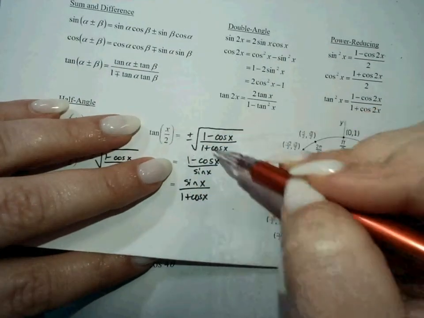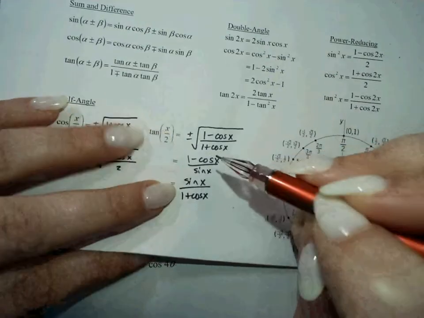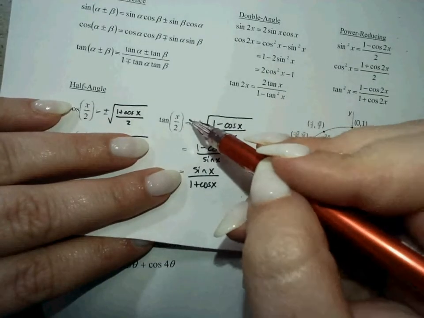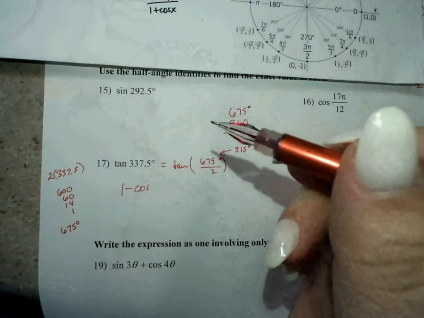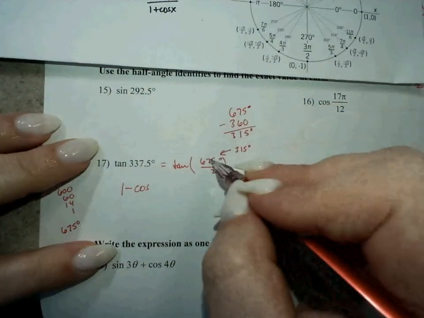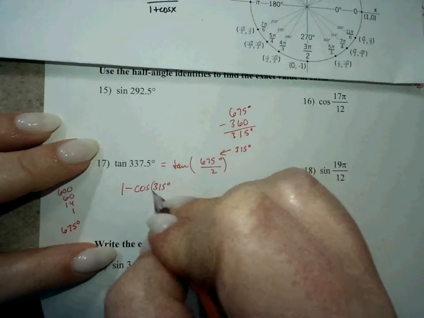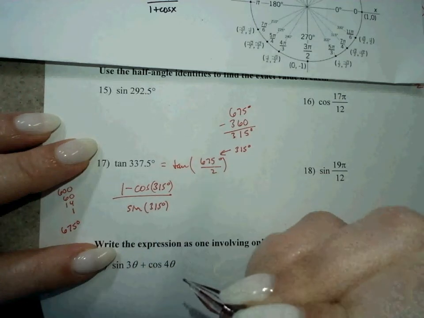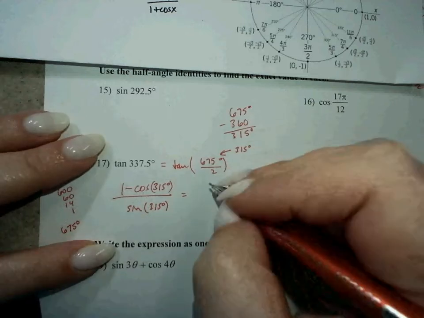So tangent of the half angle, I'm going to use the middle one. 1 minus cosine, so remember, whatever this angle is, that's the angle that goes in here. So the angle cut in half, but you just use x there. So even though it is 675, remembering that 675 is the same place as 315, that's what I'm going to plug in right here. Okay? So this might as well be 315. Cosine of 315 degrees divided by sine of 315 degrees.